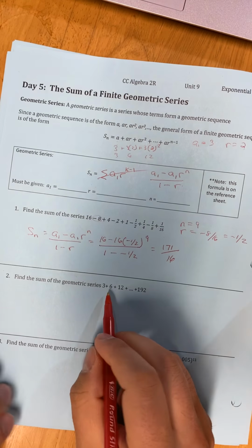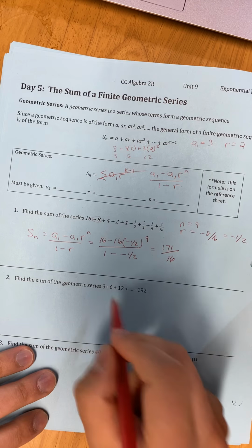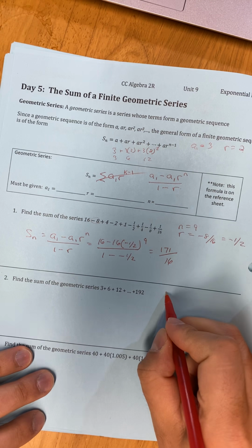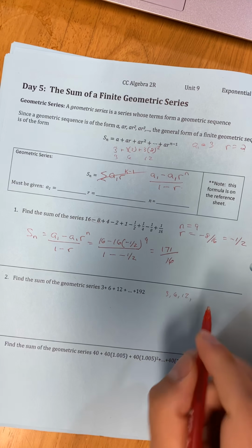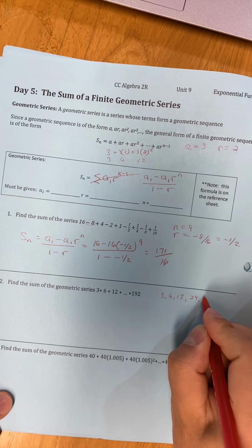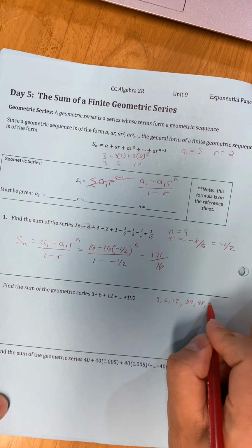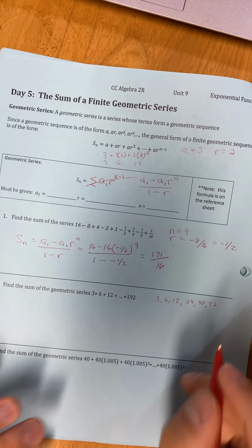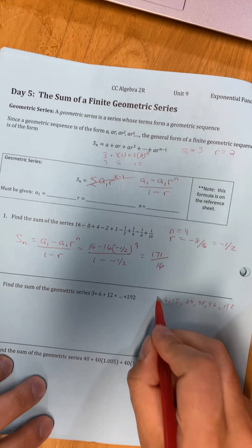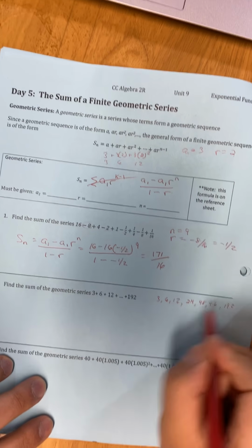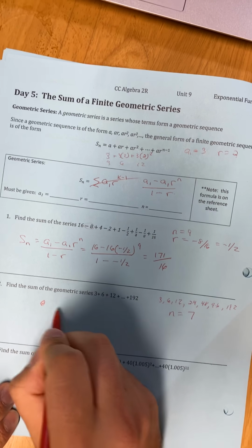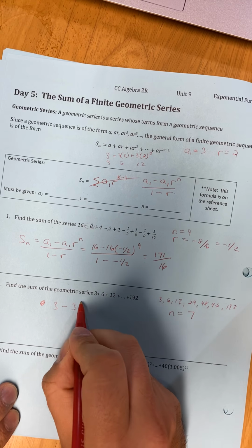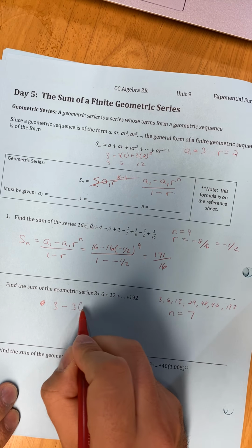Find the sum of this geometric series. Well, I'm going by 2's. So 3, 6, 12. 12 times 2 is 24. 24 times 2 is 48. Then 96. 96 times 2 is 192. So I got 1, 2, 3, 4, 5, 6, 7 terms. And a1 is 3. So 3 minus 3, r is 2 to the 7, 1 minus r is 2.